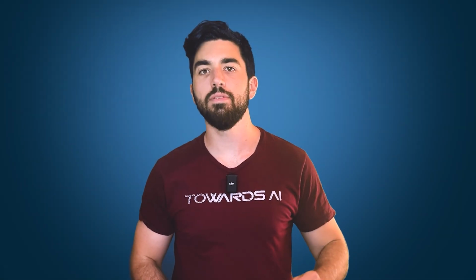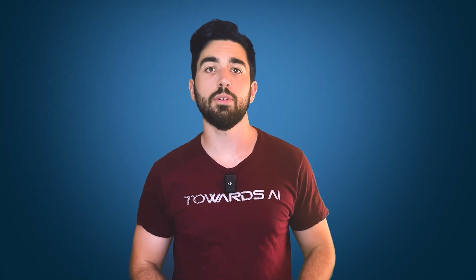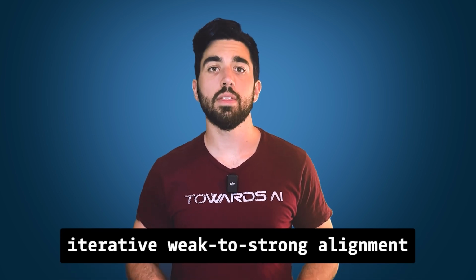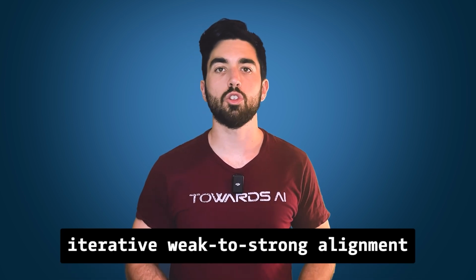Now, back to Nvidia's best prompts for generating this synthetic dataset. The first thing they used was a method called iterative weak-to-strong alignment. It starts with a strong initial model to produce synthetic data, which is then used to train a new, better model. It will be like using GPT 3.5 to train GPT-4. This process repeats in cycles.